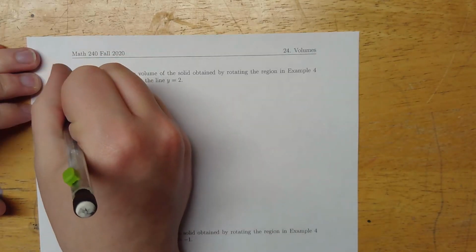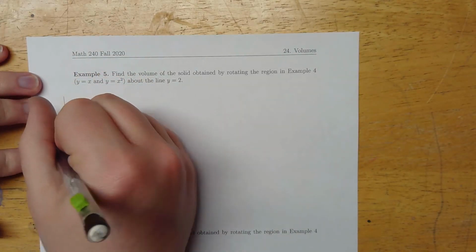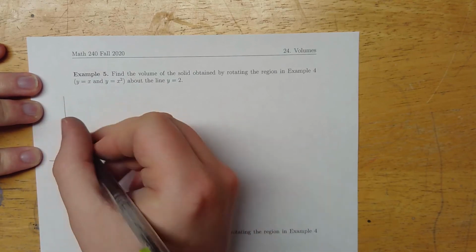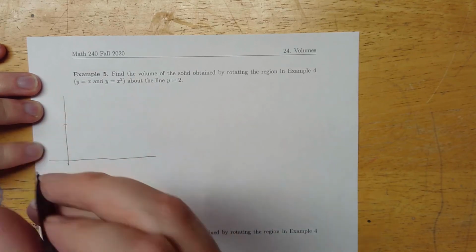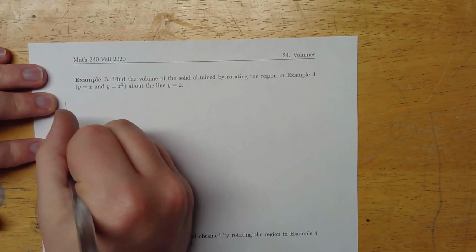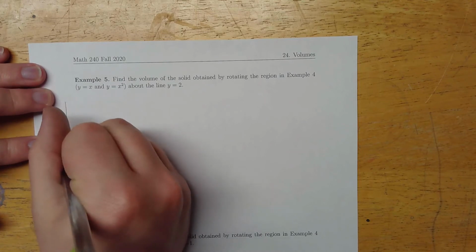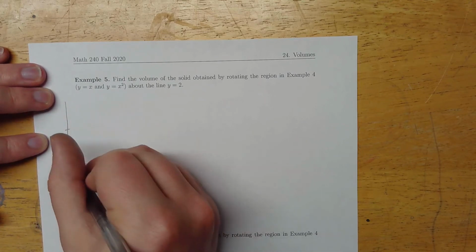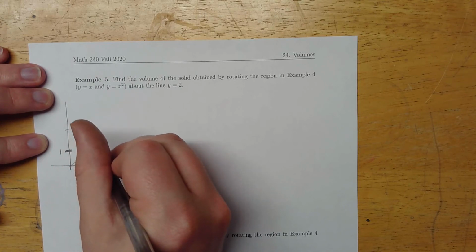So we're going to have the exact same region as before. I'm going to draw this a little bit differently than I had anticipated. Here's 1. Here's 1. There's y equals x. There's y equals x squared.